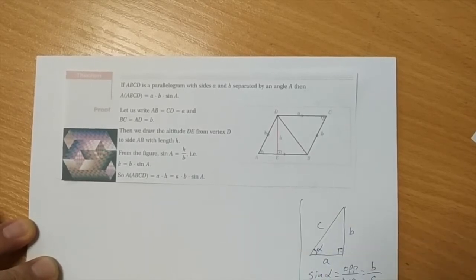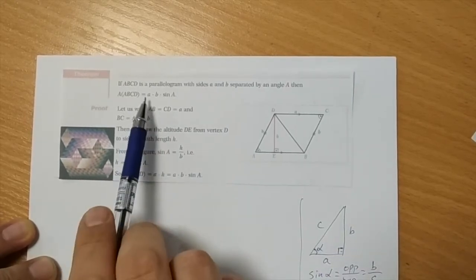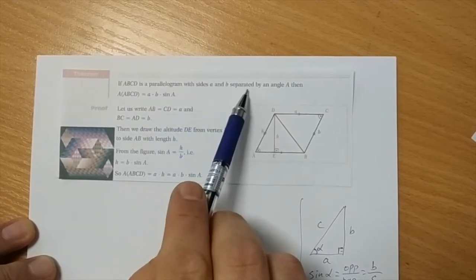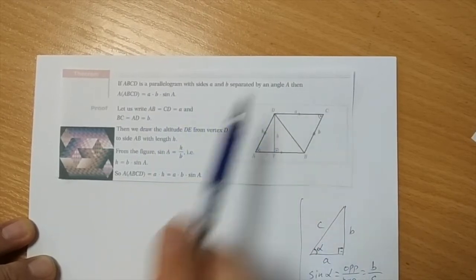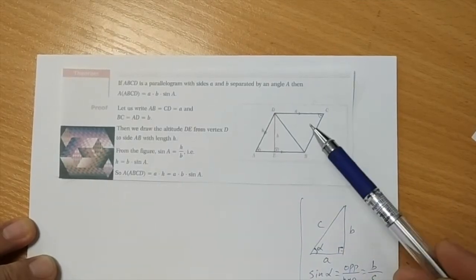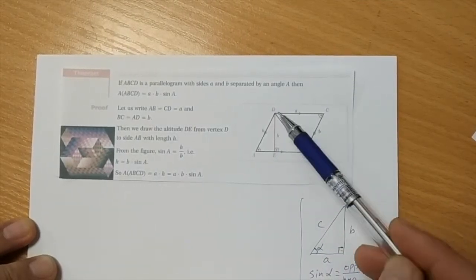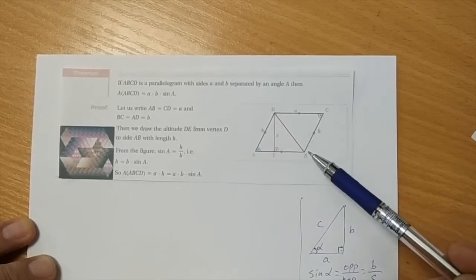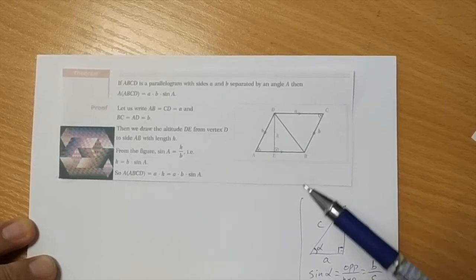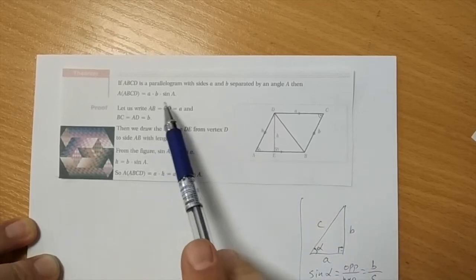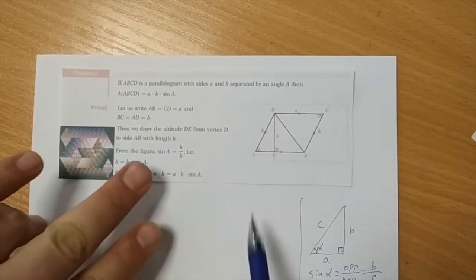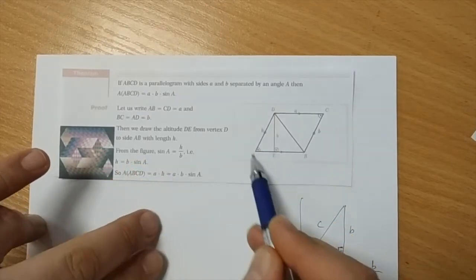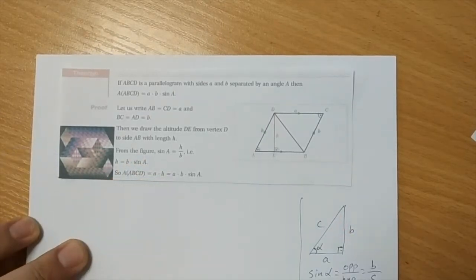We know this one. Now let's continue. If ABCD is a parallelogram with sides a and b separated by angle A, let me show you. We have a parallelogram here, side a, this side also will be a, and b and b. Let's say this is angle A, the angle between these two sides.